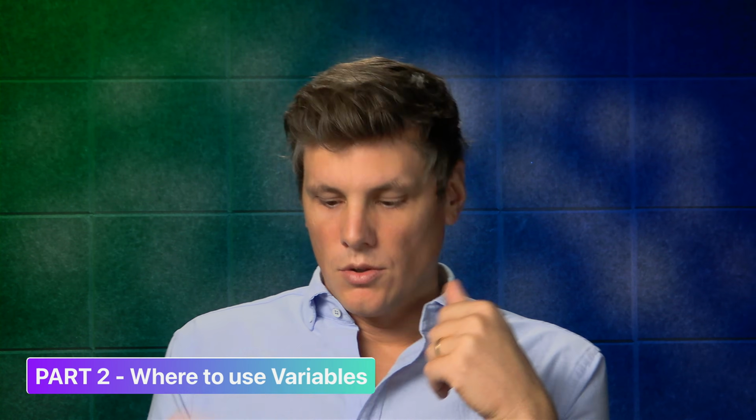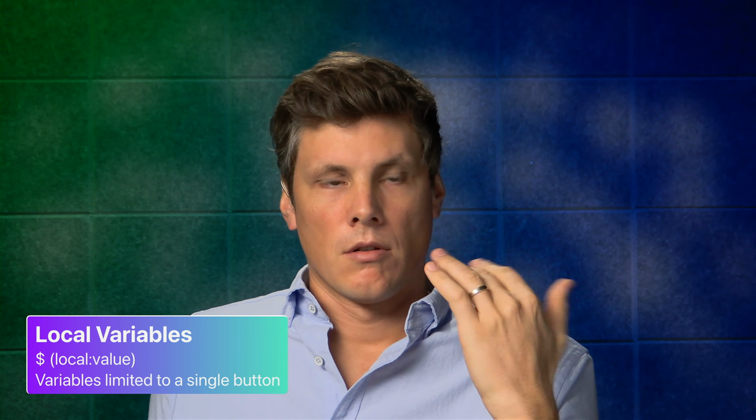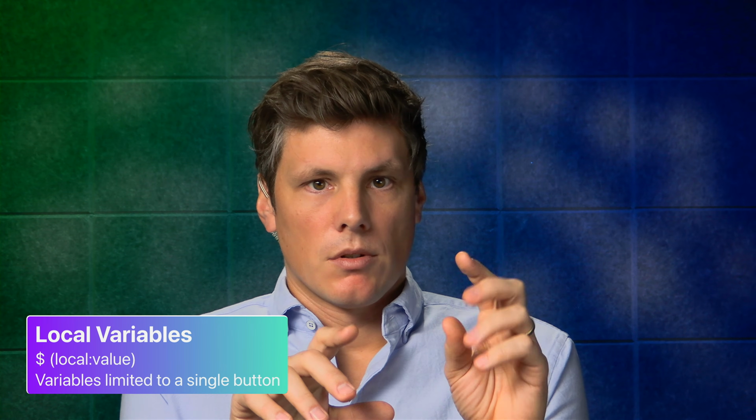The other one that's new here, let me go back to, where are we? Local variables are new to Companion 4. I think it was 4 that came out. And these are actually really valuable because remember there's no space between the dollars and parentheses. I just have to put that in there, otherwise it'll resolve in the graphics. So dollars, parentheses, local semicolon, and then whatever value you want to create.